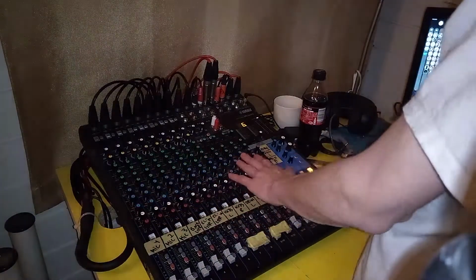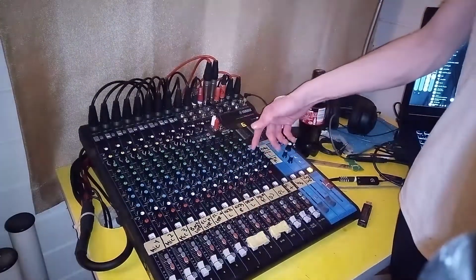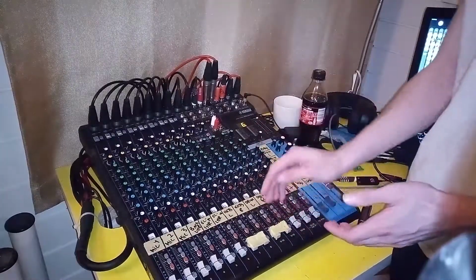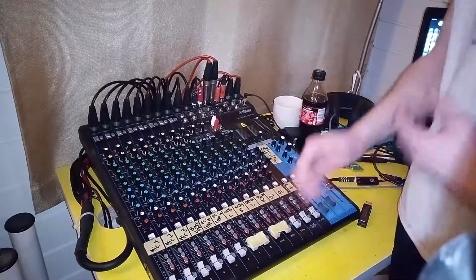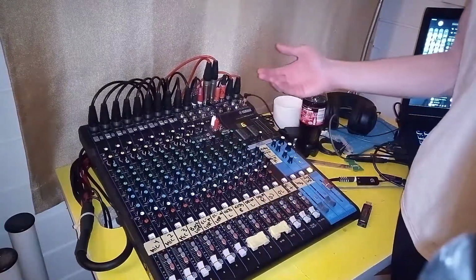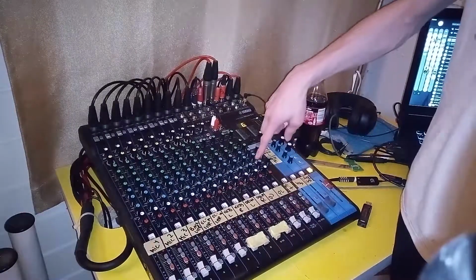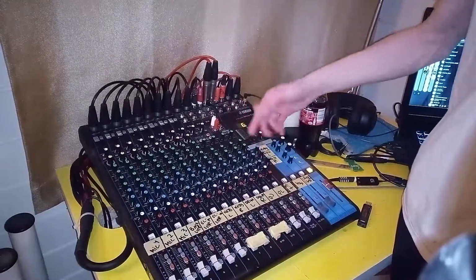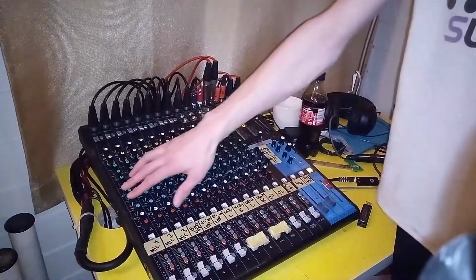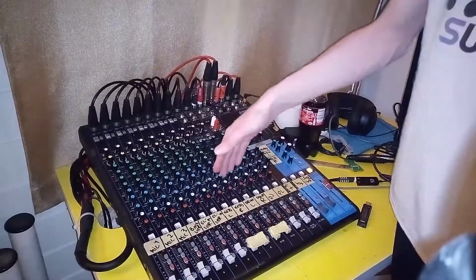Now, the aux knobs. The aux knob is basically a way of sending audio pre-fader, which means before the sound is coming through the fader, or post-fader, which is after the sound is coming through the fader. Basically explained. Now, there's a button in between here to enable or disable pre-fader. When it's in, it's pre-fader. When it's out, it's post-fader. Basically, it's only these two top knobs which have the pre/post-fader functionality.